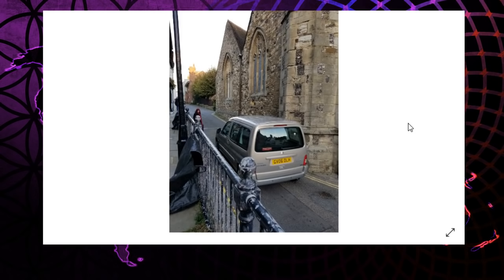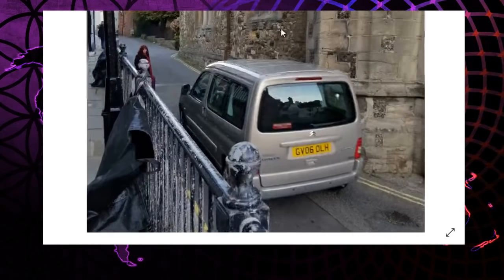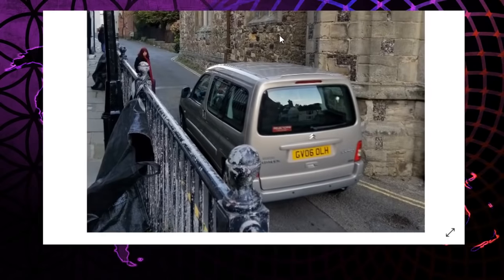Everybody in our community knows who we are. Oh yeah, so this is the street the house is on. It's up on the left-hand side, and that's the church from like 1100, and that's how wide the street is, and it's a two-way. Look at that car. That's crazy.